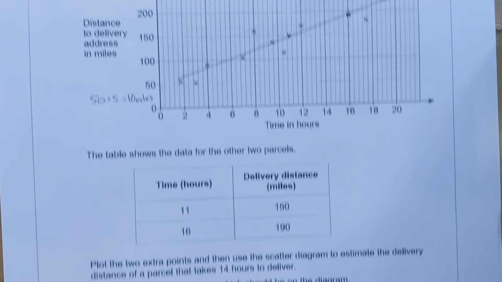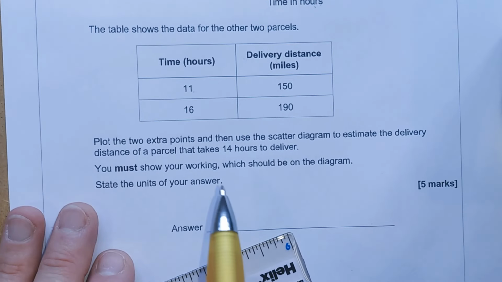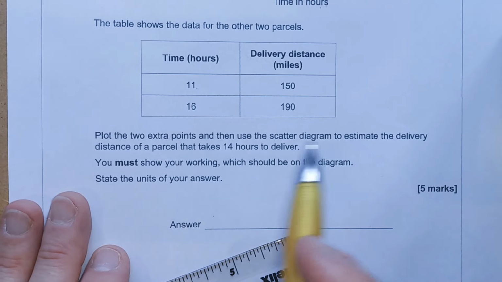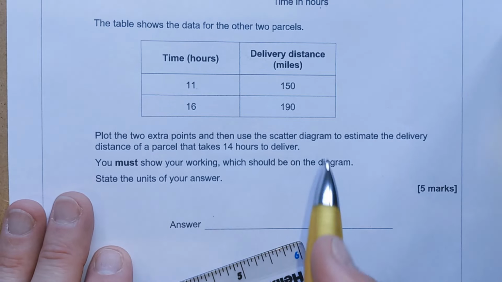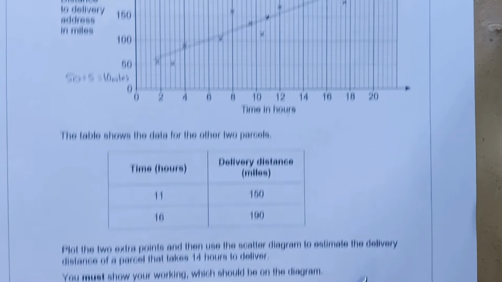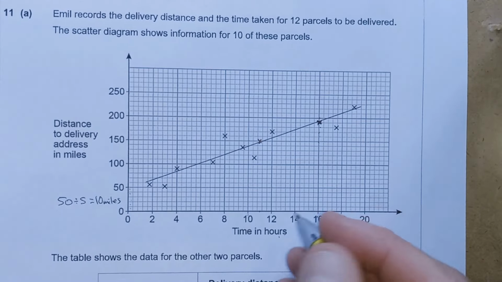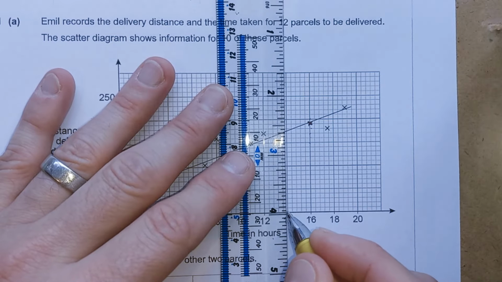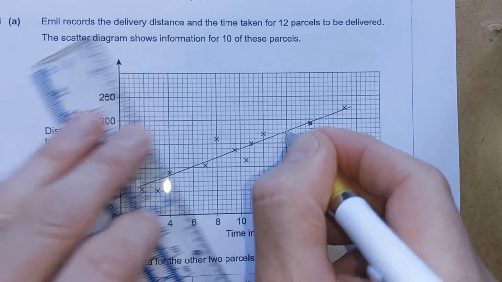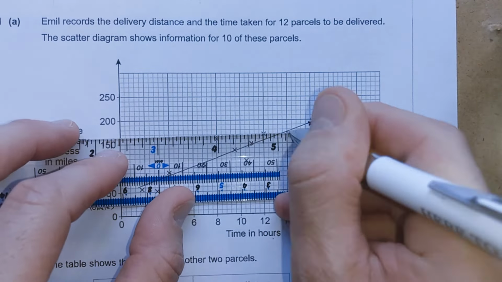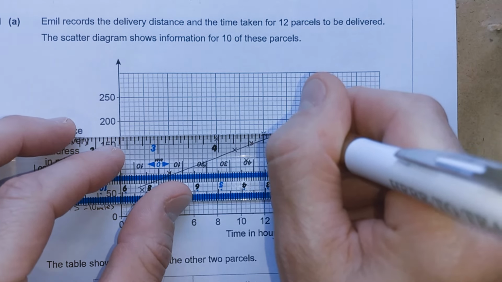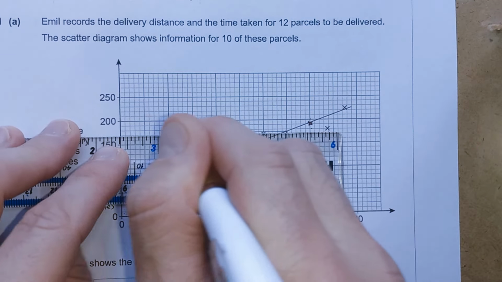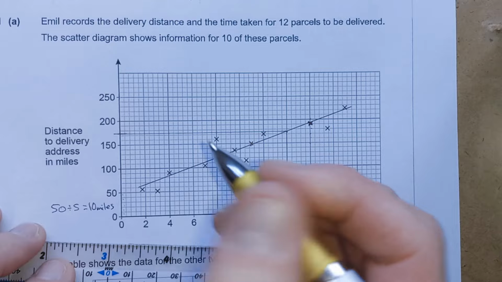Now, they want us to use this to estimate the delivery distance of a parcel that takes 14 hours to deliver. So 14 hours is here. Draw a line up and then a line across. And that's sort of right in there.